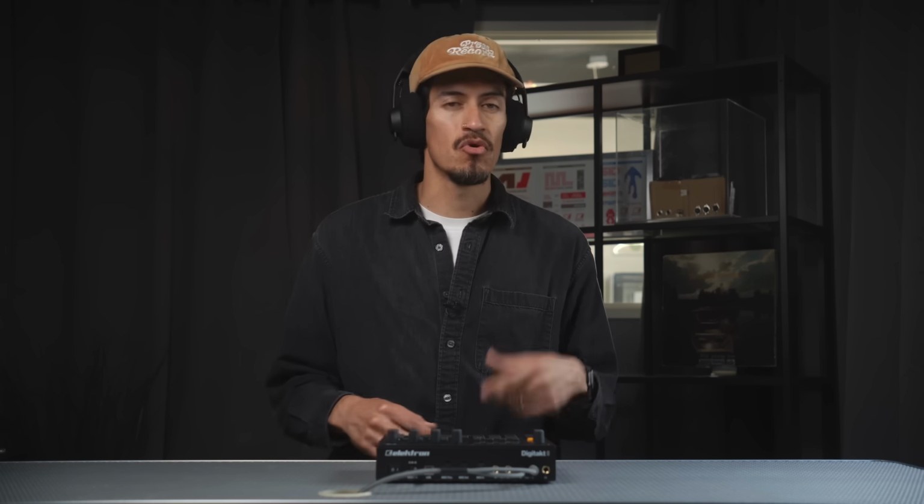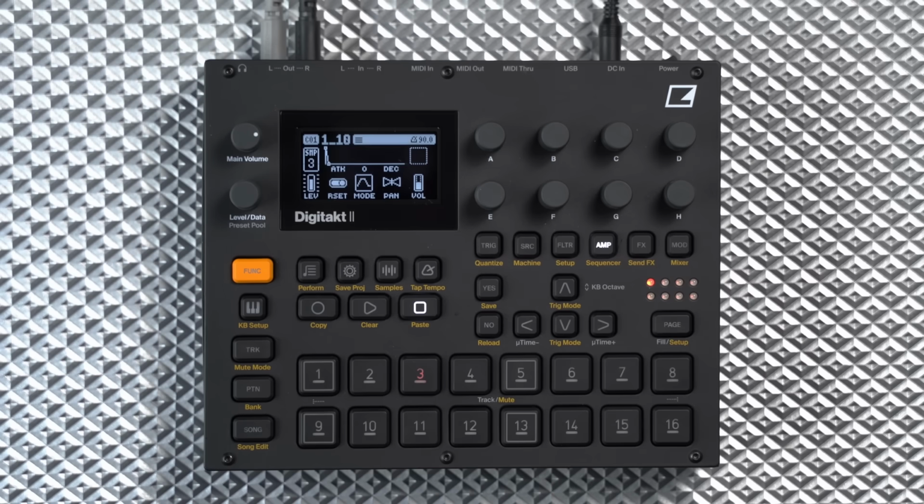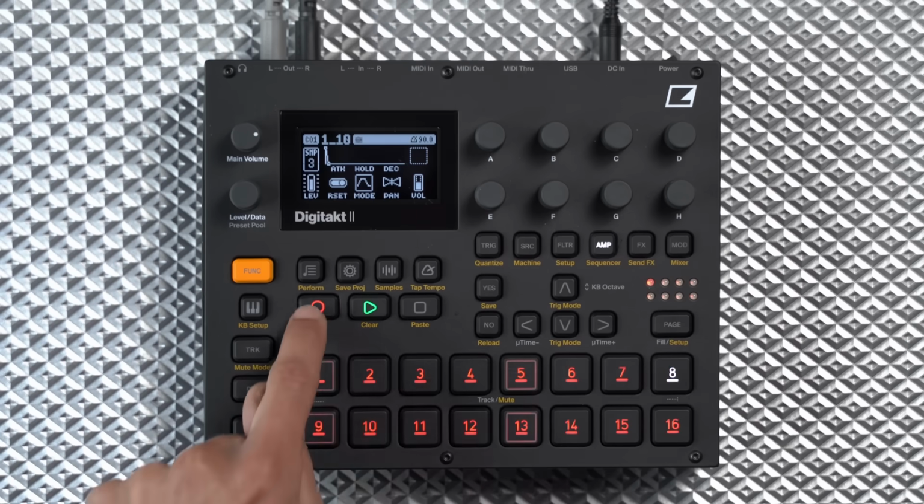Another feature is the ability to add parameter locks to all active trigs on a sequencer page or track by holding down a trig and page or a trig and track, then editing the parameter you want to add to all active steps. Check this out.